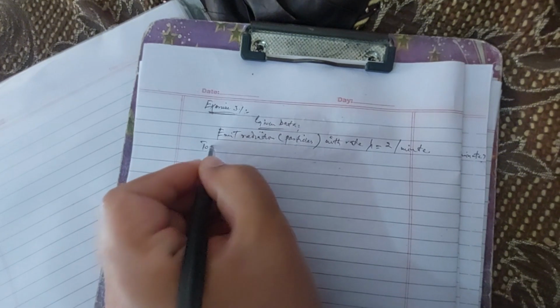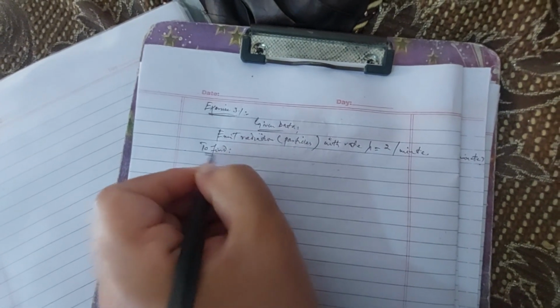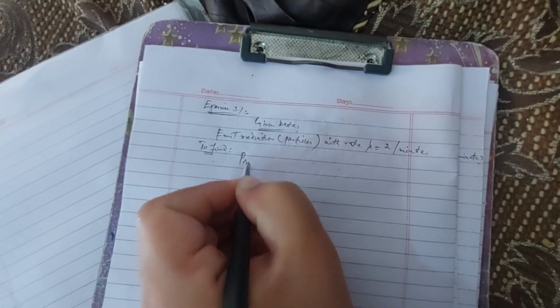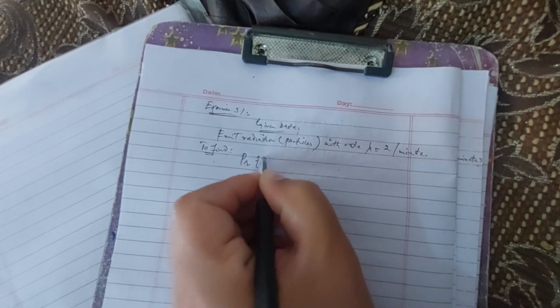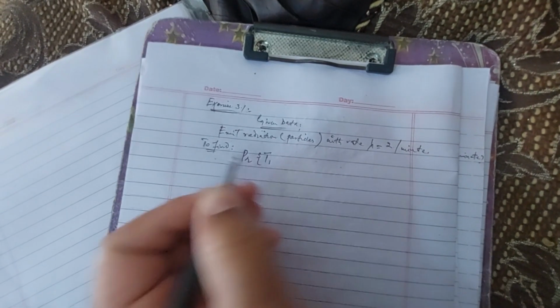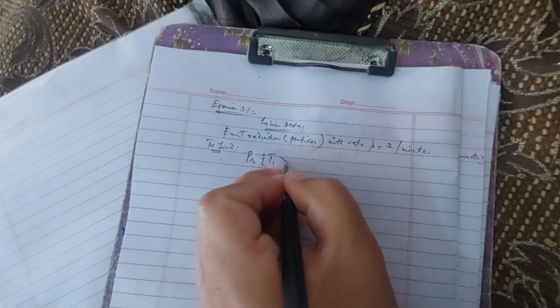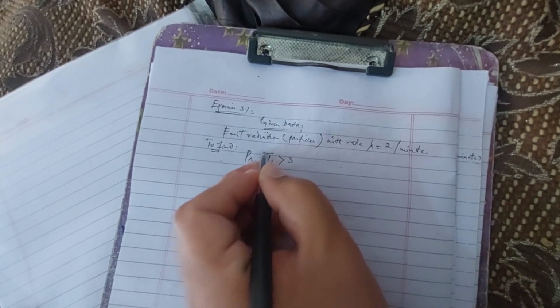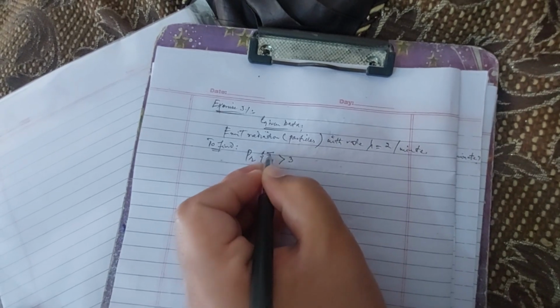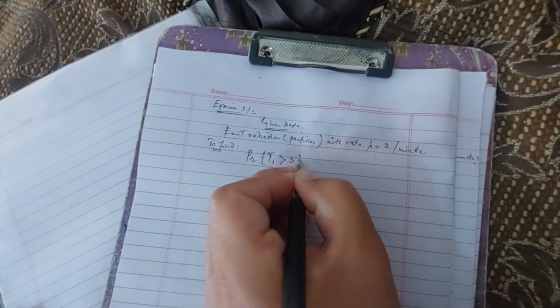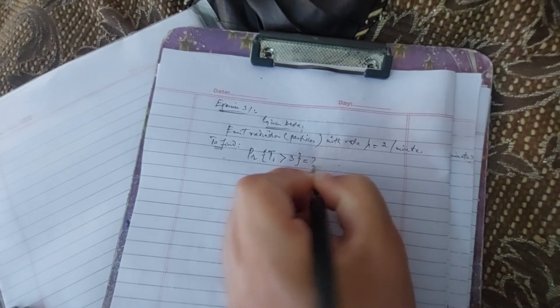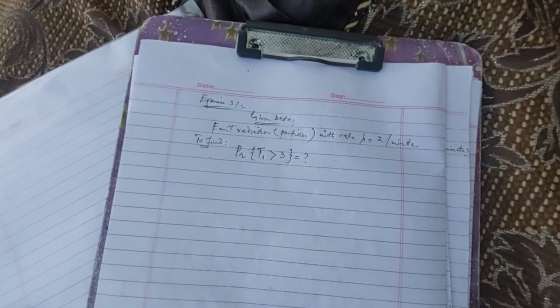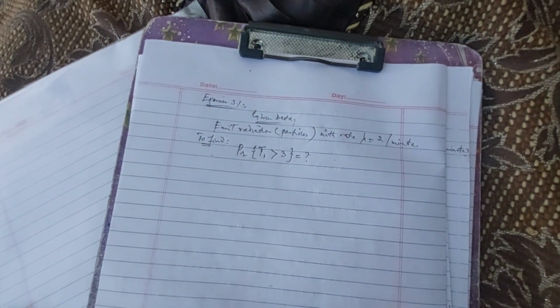We have to find the probability that the first particle, T1, appears after 3 minutes. So the time for the first event to occur is greater than 3. We need to find this. Now how to find it?